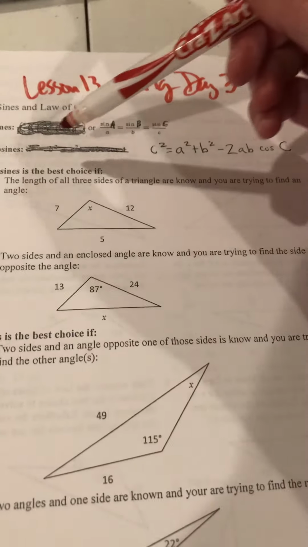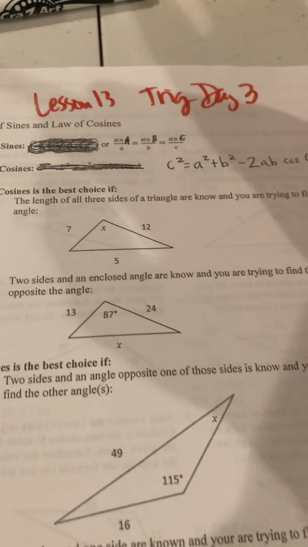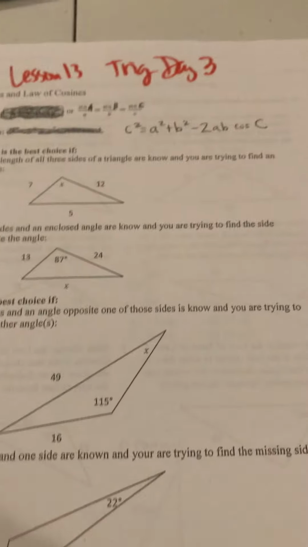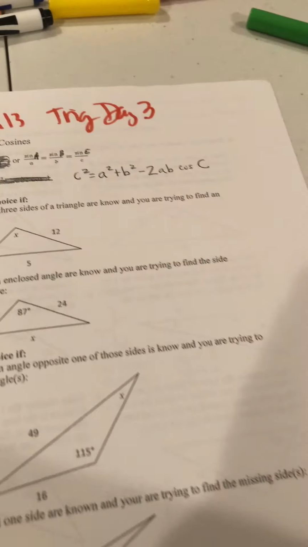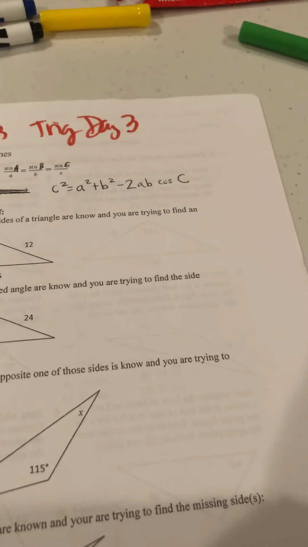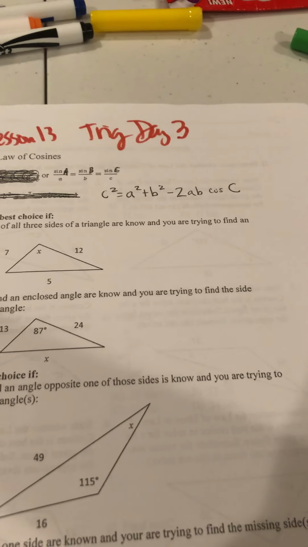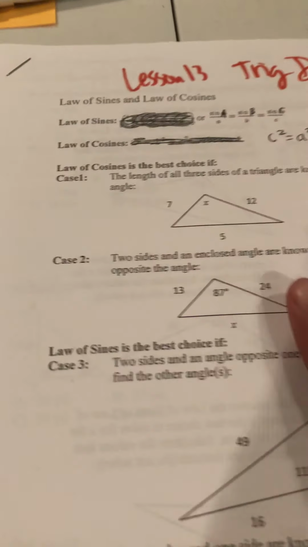You can see Miss Cooper has cut out previous work. It's just important to know the differences. You're gonna see you don't have to memorize these equations. These are already on the ACT anytime they ask about it. We're gonna talk about how to know the difference between them though. So when do we use which?